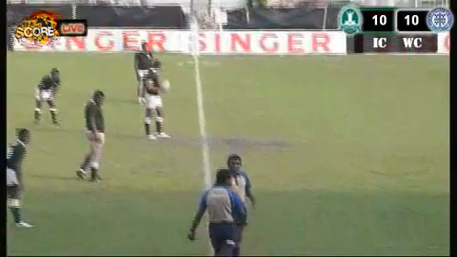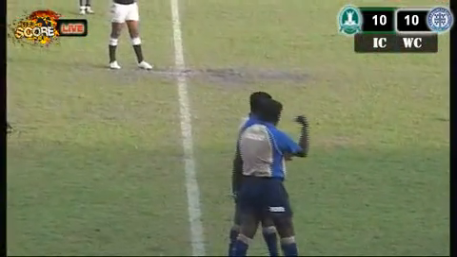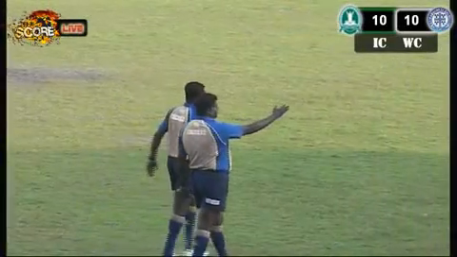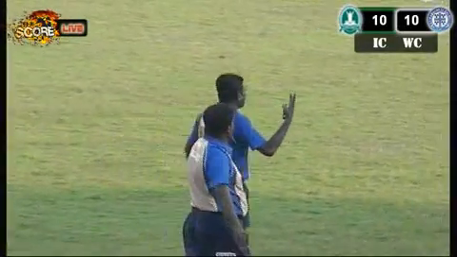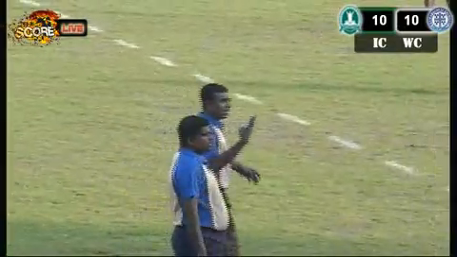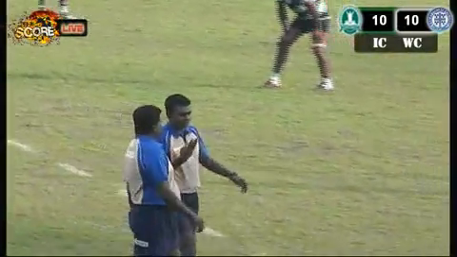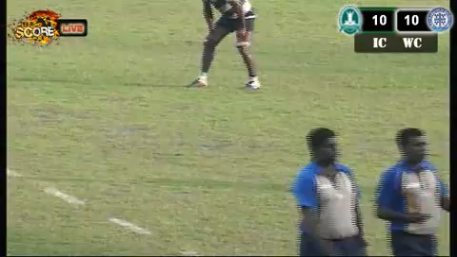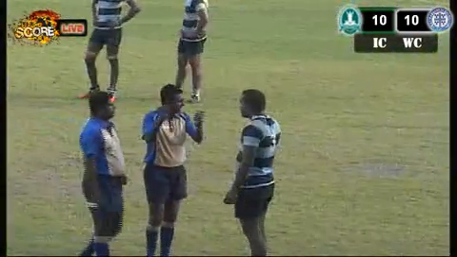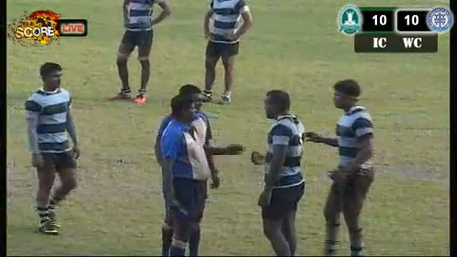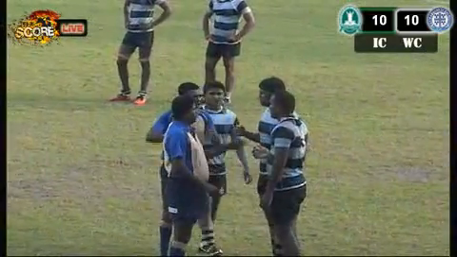Welcome back to this live coverage of the match between Isipatana and Wesley College in the Singer A Division League here on www.TheScore.lk. We're in a packed ground here at the Royal College Sports Complex, seeing a game that has been absolutely even. 10 points all at half-time. Referee Irshad Khade in control of the game.